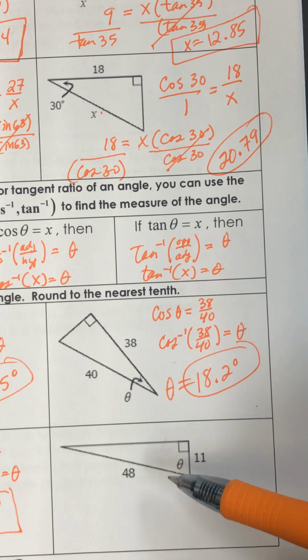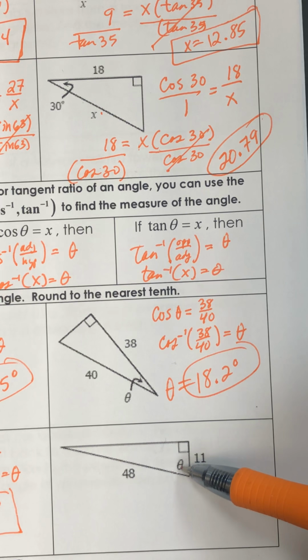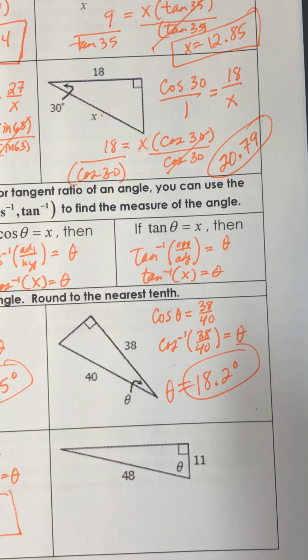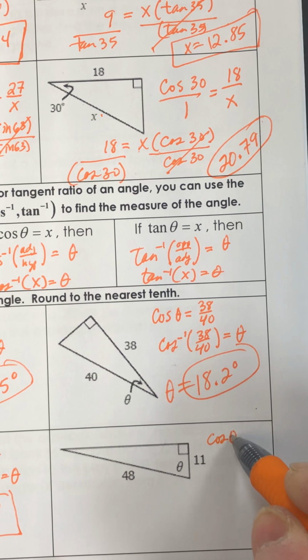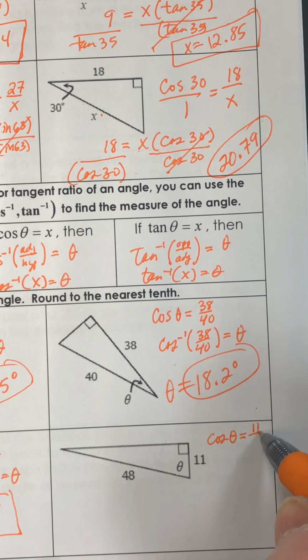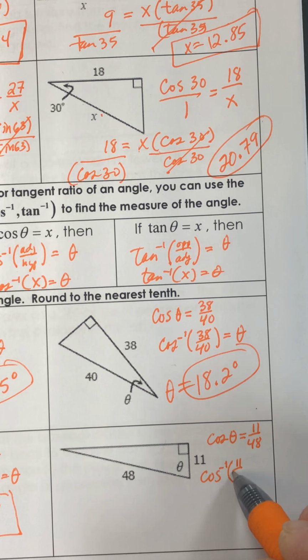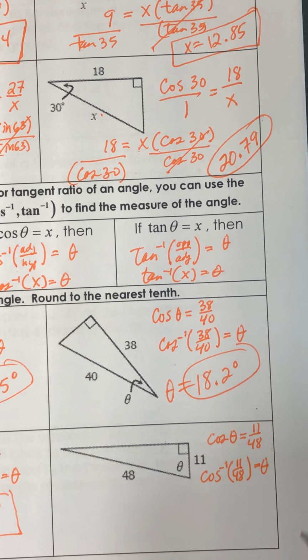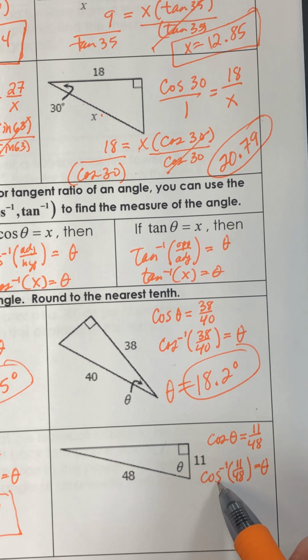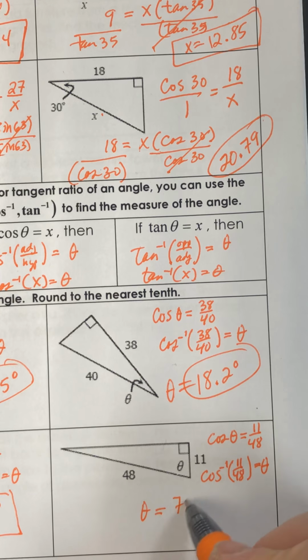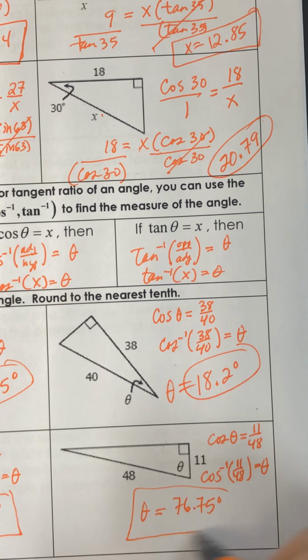All right, last one. Here's my angle. What do I have? I have the hypotenuse and I have adjacent. Well, that's cosine. So I have defined the ratio. First step: cosine of my angle equals 11/48, or adjacent over hypotenuse. Set up the inverse: inverse cosine of the ratio equals the angle. Calculator: second cosine, 11 divided by 48, enter. My angle is, you should get 76.75 degrees.